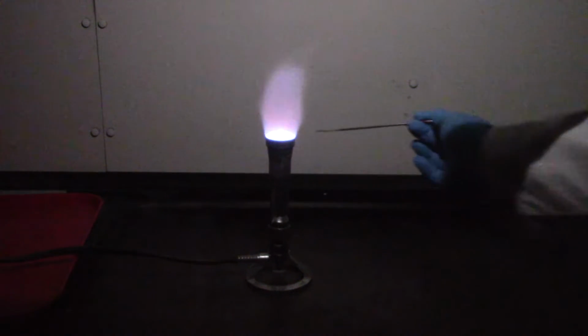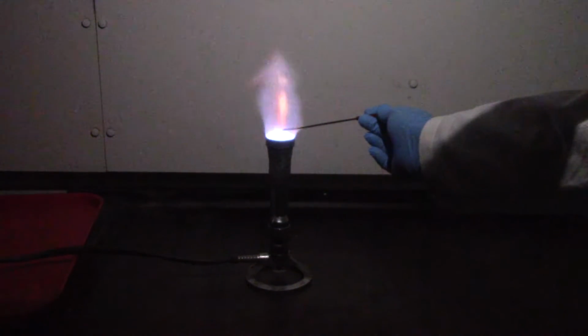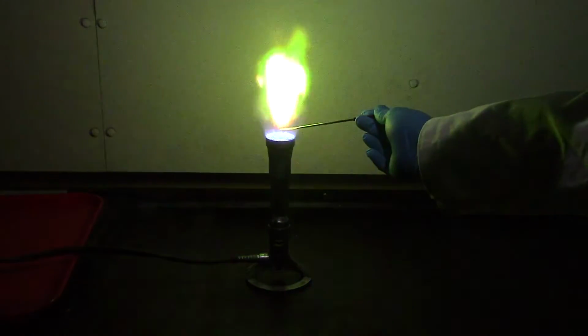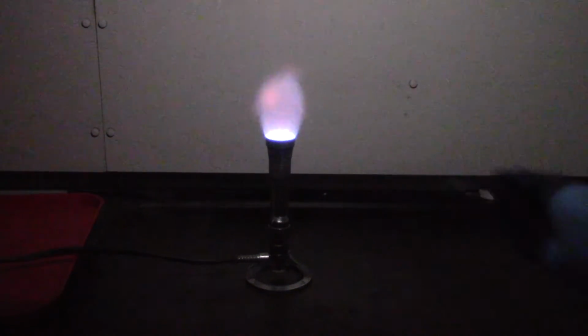You can see really clearly that this solution of copper creates a bright green color, which is characteristic for its atomic emission. It's even easier to see the bright green color with the lights in the lab turned off.